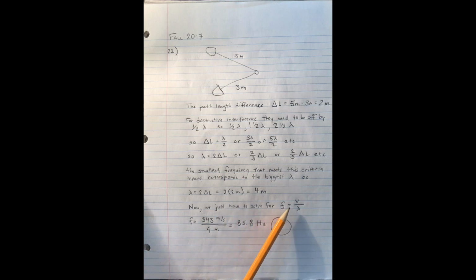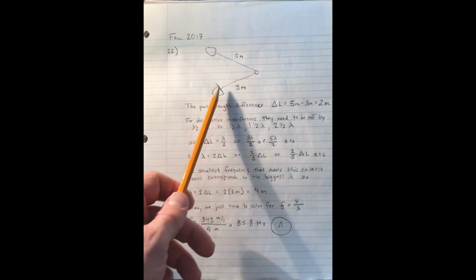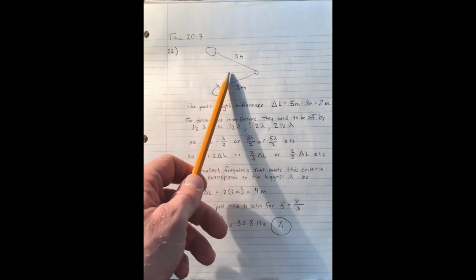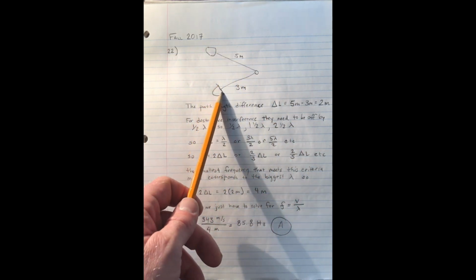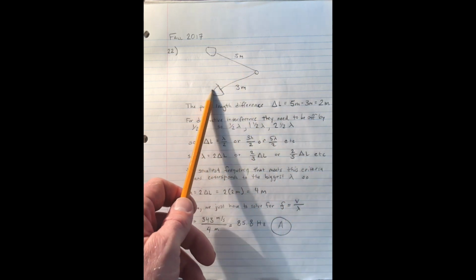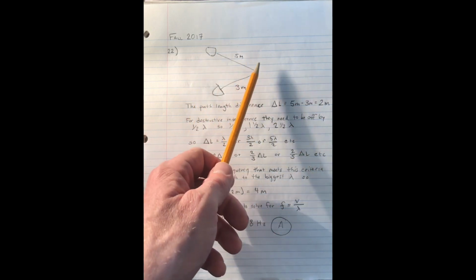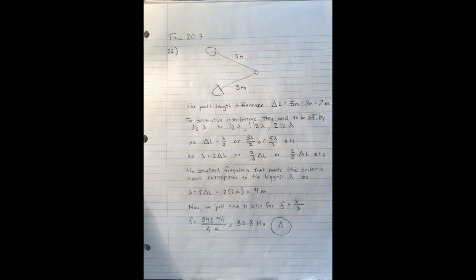So now we just have to solve for the frequency, and frequency is velocity over lambda. So that's 343 meters per second over 4 meters, and we get 85.8 hertz, and therefore the answer is A. So if the lambda is 4 meters, then the wave, if it travels 3 meters and 5 meters, it's traveling with a difference in length of 2 meters, which is half a wavelength, which means that whenever the wave coming from this speaker is maximum, the wave coming from this speaker is minimum, and whenever this wave coming from this speaker is maximum, this one will be minimum, and we get total destructive interference. That's the solution.